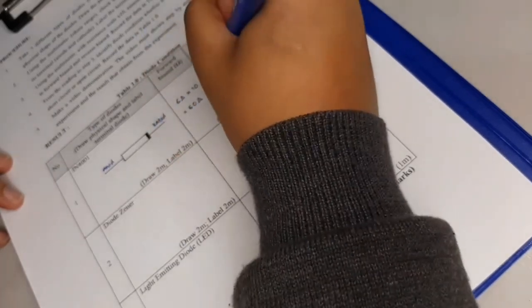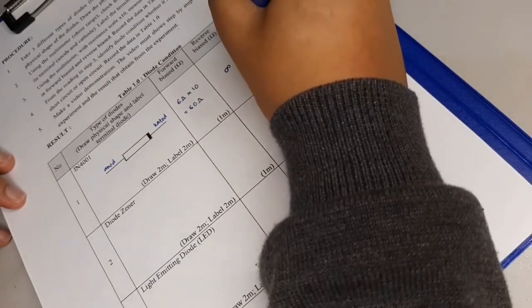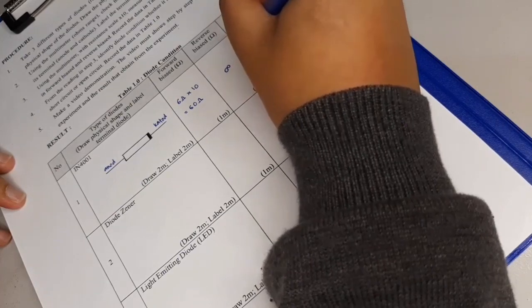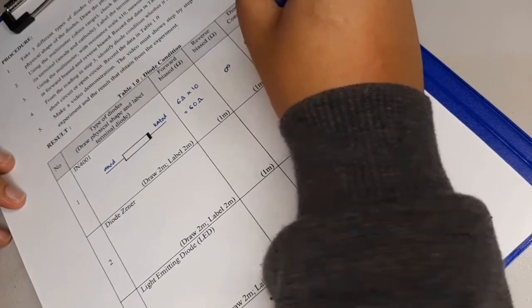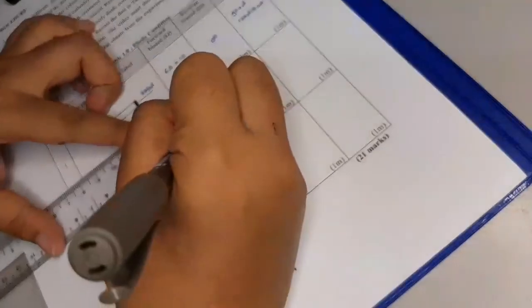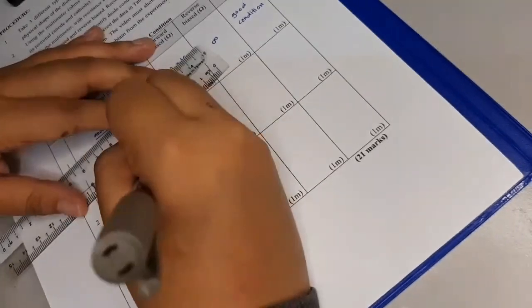Therefore, we need to multiply 6 ohms by 10 and the result is 60 ohms. The value of the reverse bias is infinity. The diode is in good condition because the forward bias has a value, which is 60 ohm, and the reverse bias is infinity.